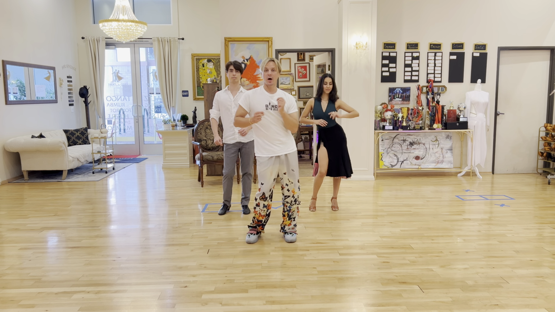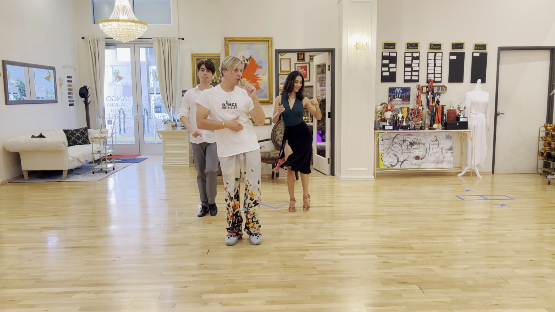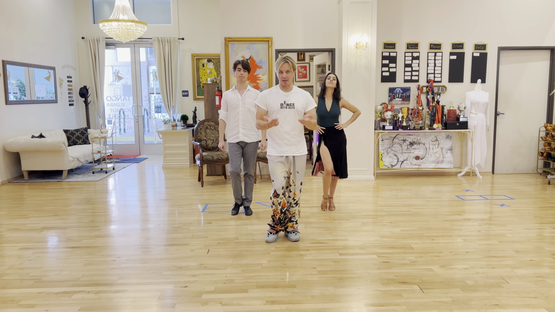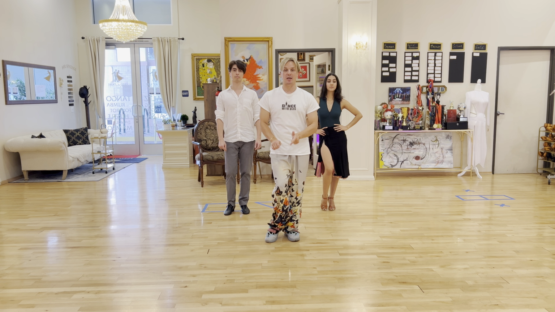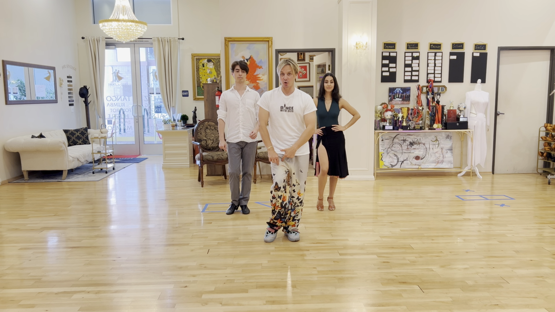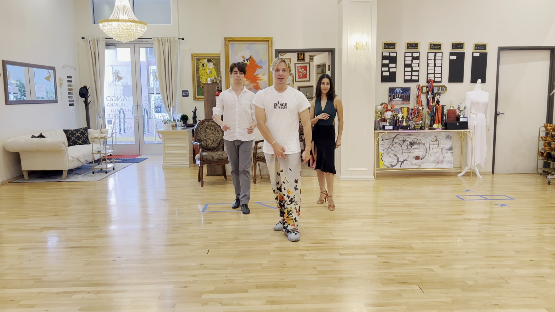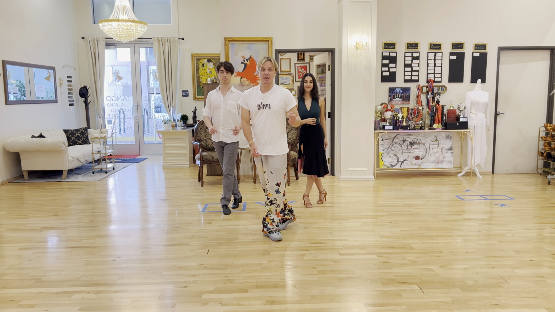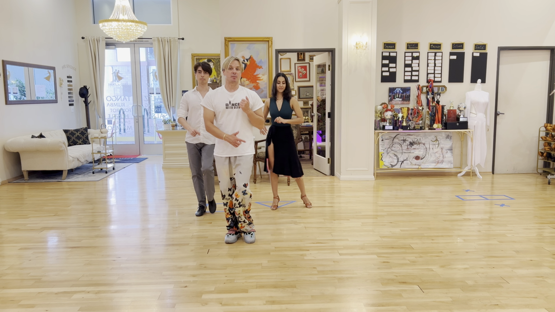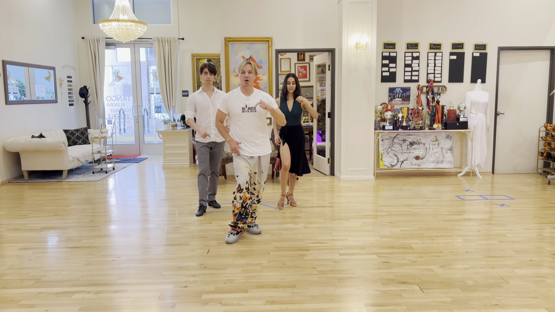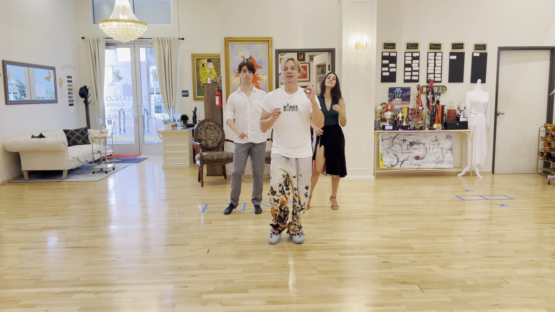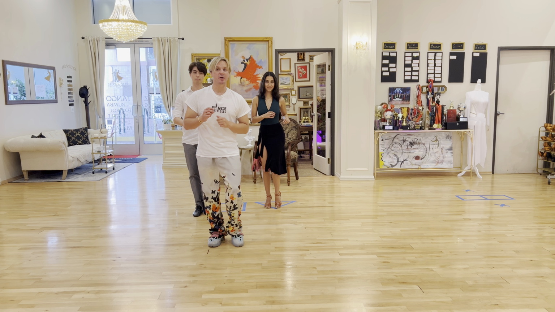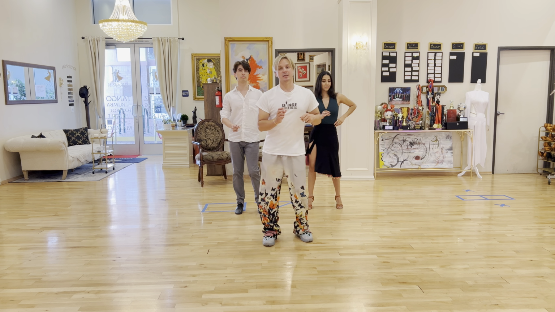So we have 1, 2, 3, 4, 5, 6, 7, 8. How do we develop the steps? We introduce a little bit of back and forward steps. Instead of going side, we're going to go back. Now this leg goes across, almost like a forward feeling, side, tap. So we can say back, front, side, tap. Back, front, side, tap.